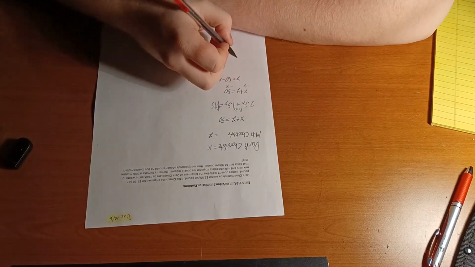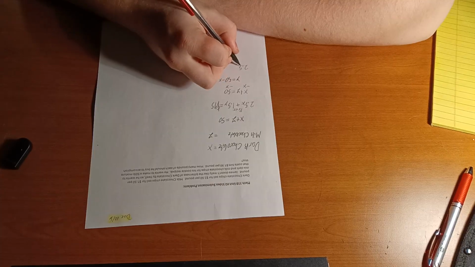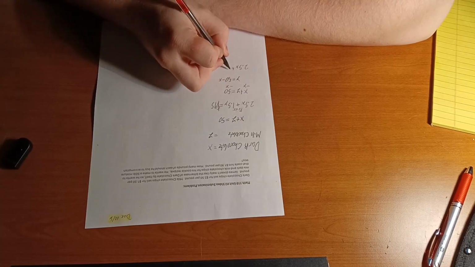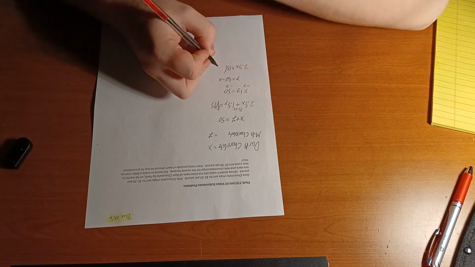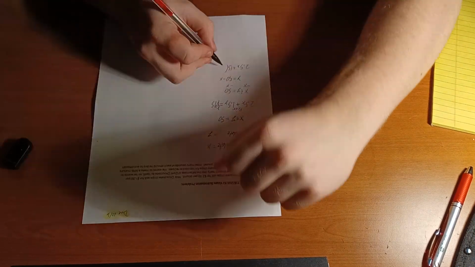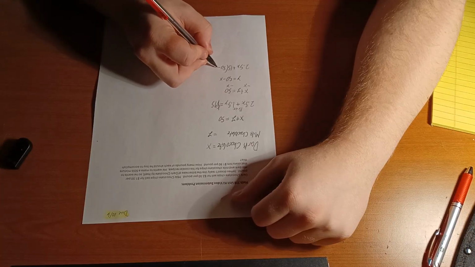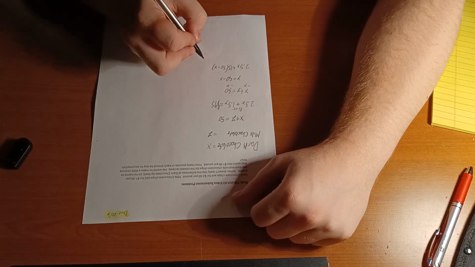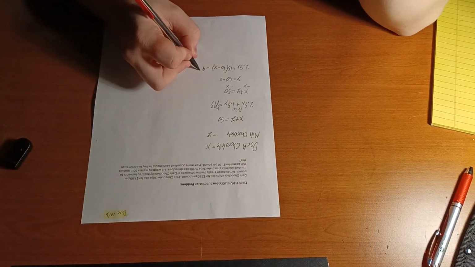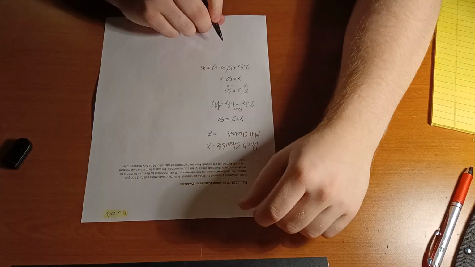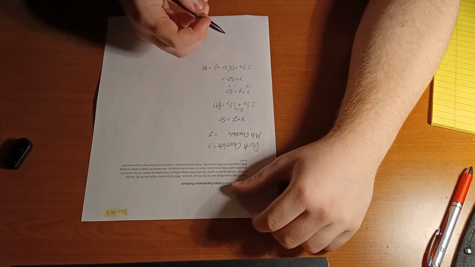So we could have 2.5x plus 1.5, except instead of putting y, we can put in this equation, 50 minus x. And then that would equal 95. So then we're going to simplify that.